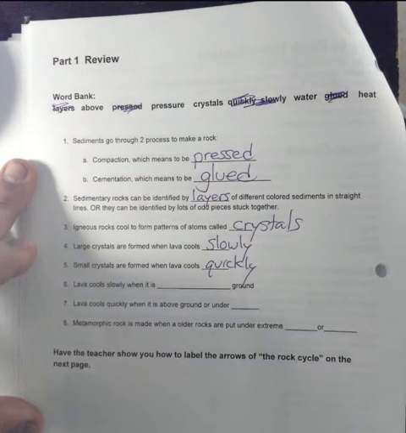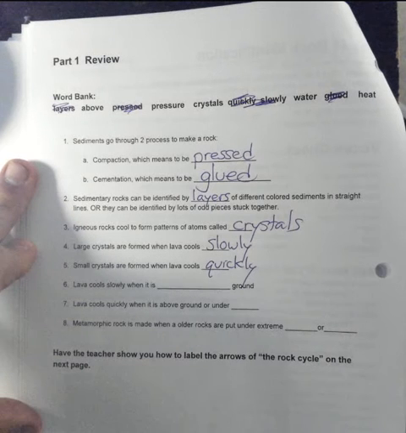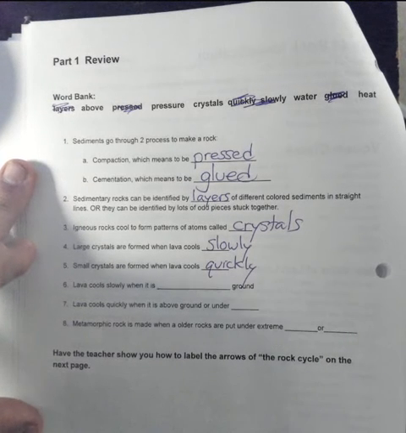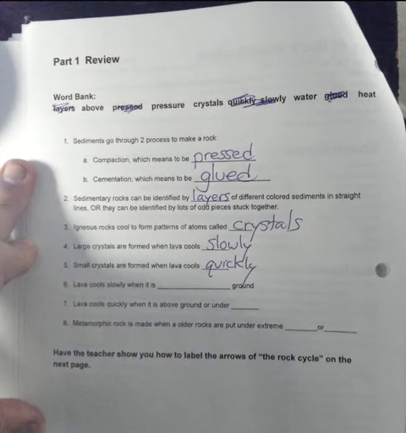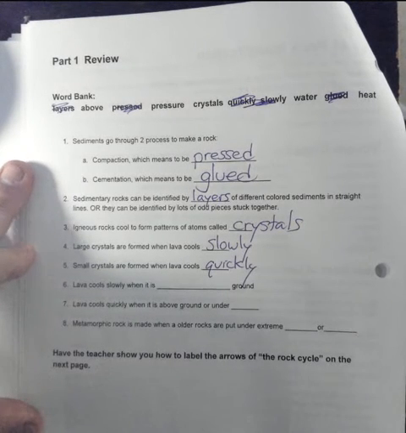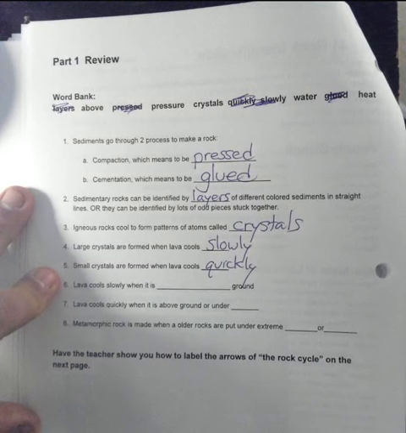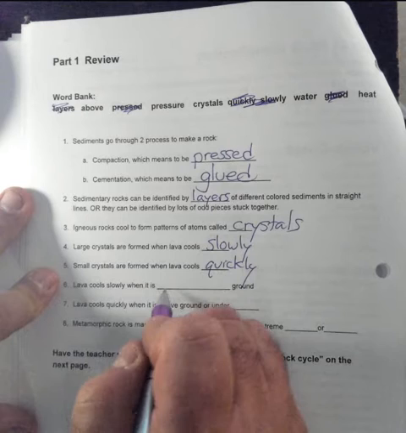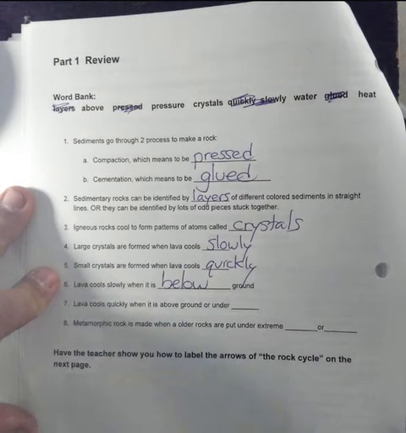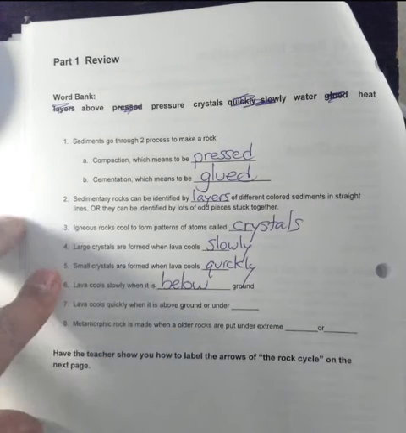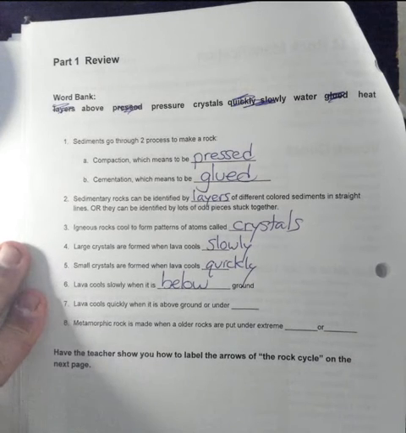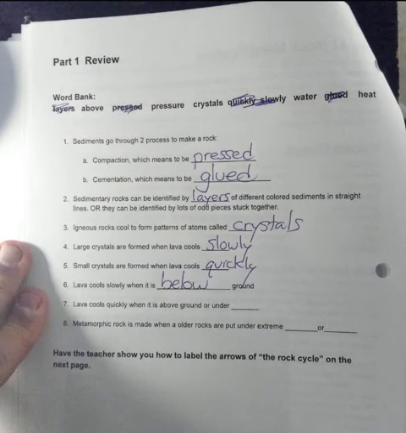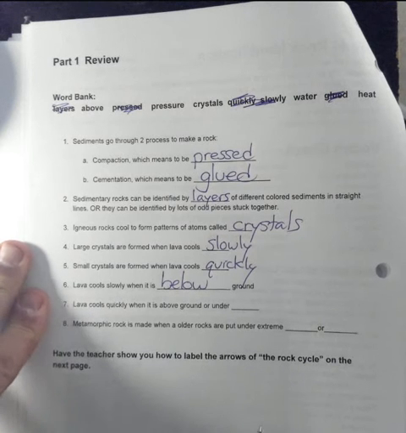Once the rock cools into a solid, then crystals cannot grow anymore. The atoms are not free to move around and get into the right spots, and so the crystals are not very big. Number 6, lava cools slowly when it is, Chandler? Below ground. The dirt above it acts like the insulation of a house or the insulation of an ice cooler.